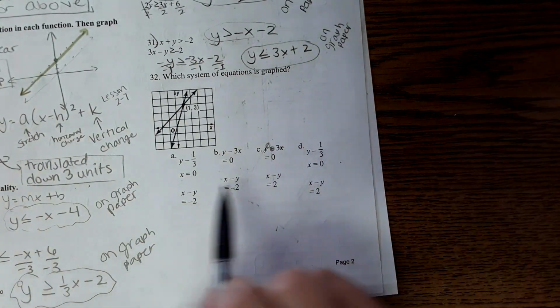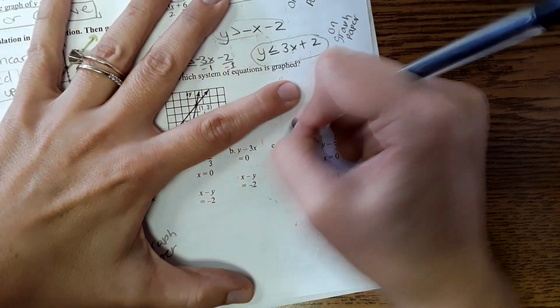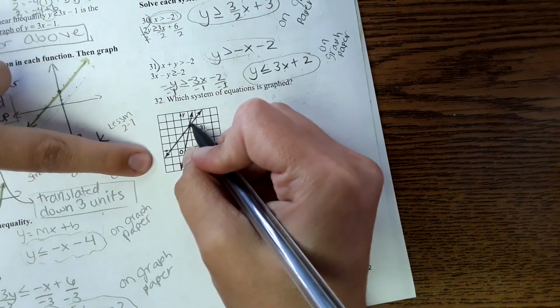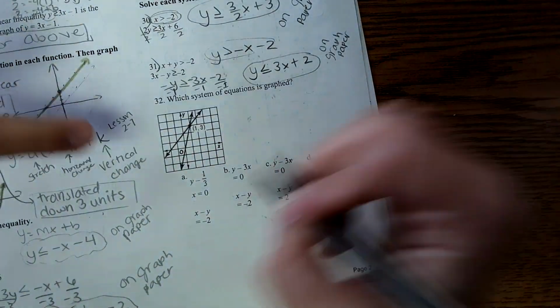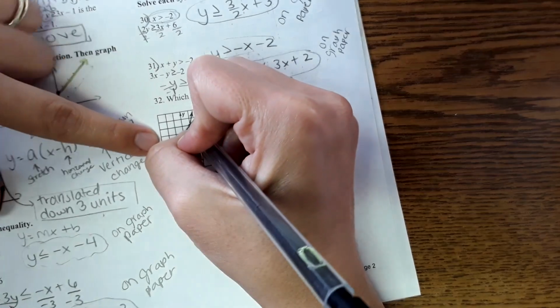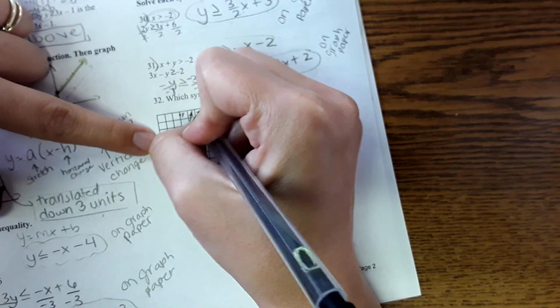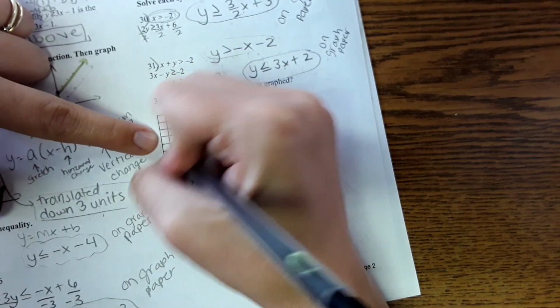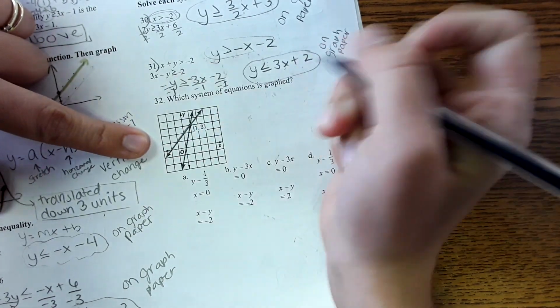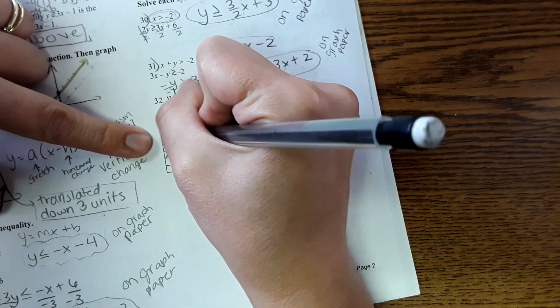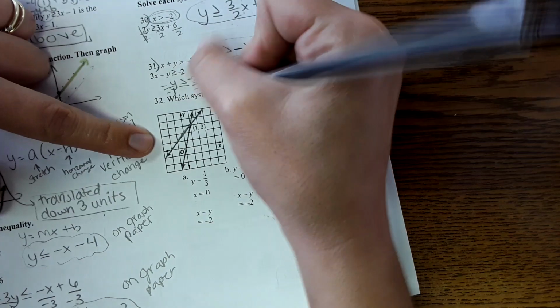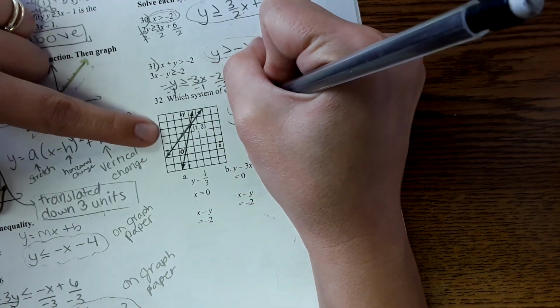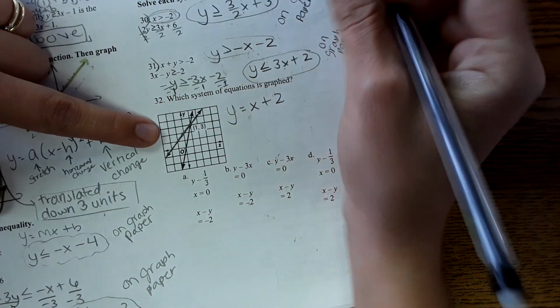There's probably different ways that you could do this. We have all these answer choices down here. What I'm going to do is find the equation of each of these lines and then compare it to the answers. So this line right here has a y-intercept of 2 and a slope of 1. So that'd be y equals x plus 2.